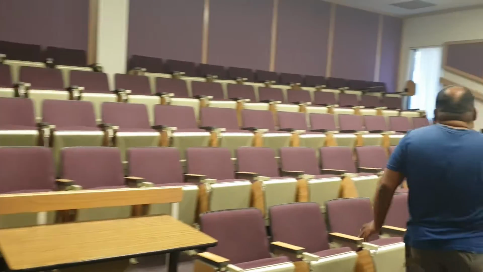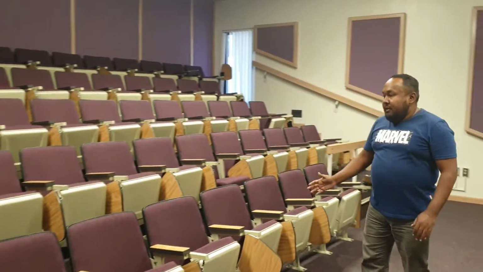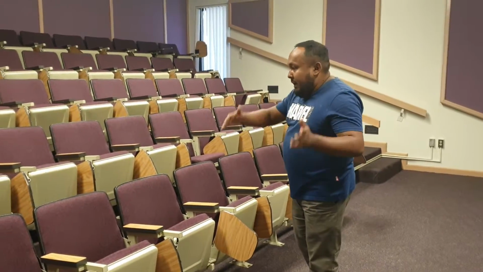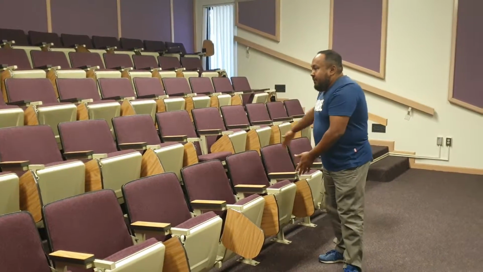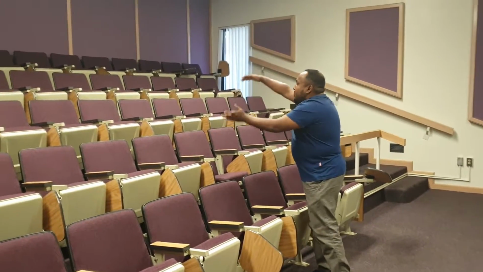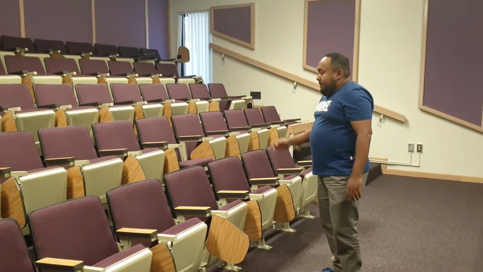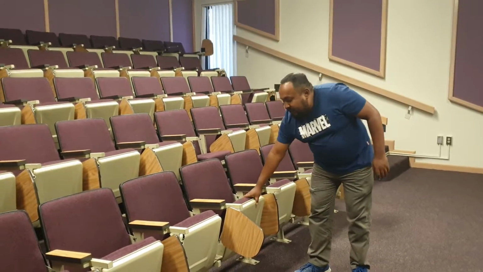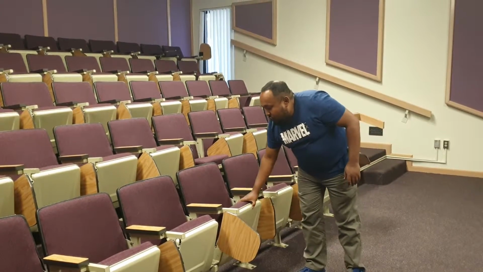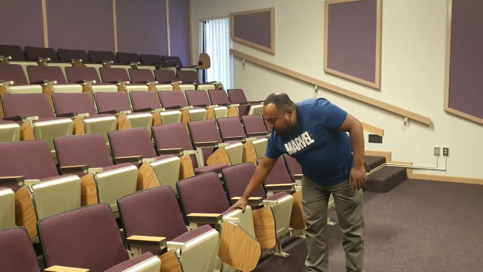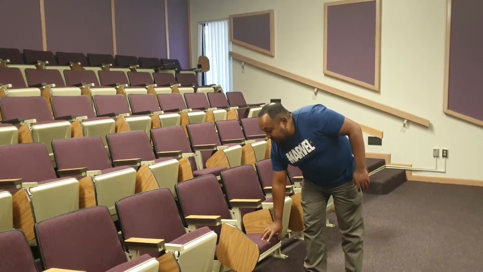Also, I have a few suggestions for the seating arrangements. For example, people who come at the very first time should fill up the first row, then second row, then third row, then fourth row, then fifth row. So what can be done here? Only one seat should be open and should be foldable like this, and others should be disabled.